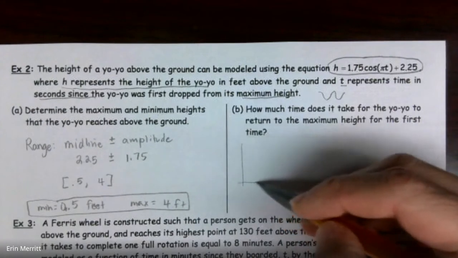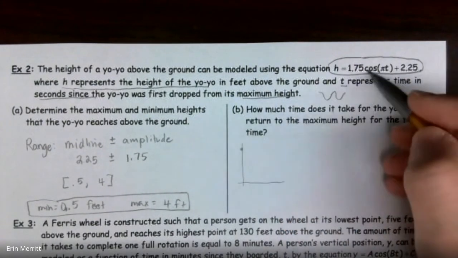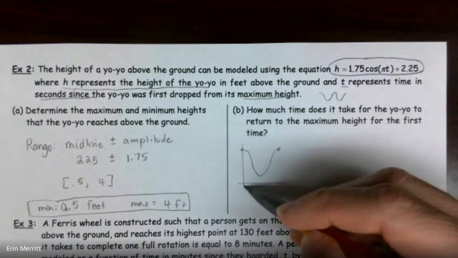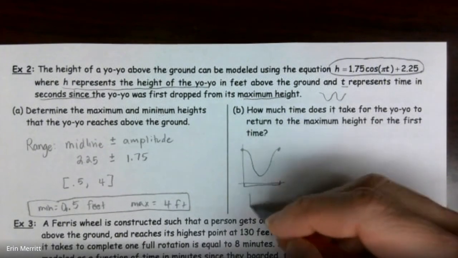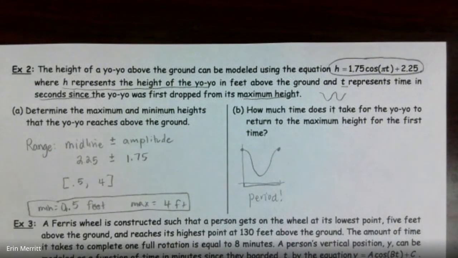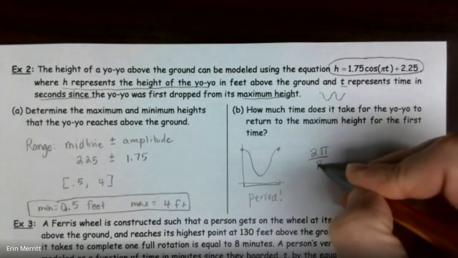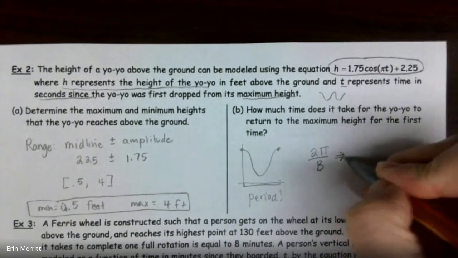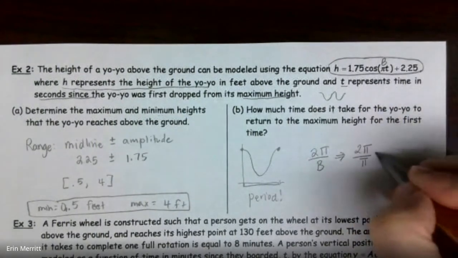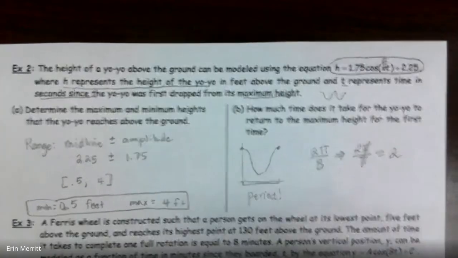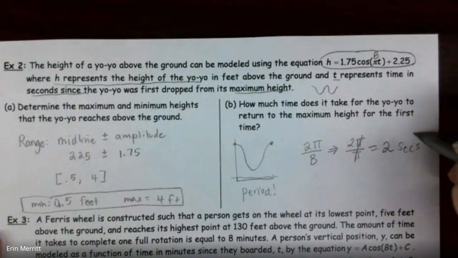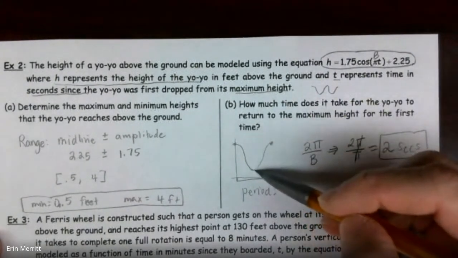It says that it's starting at the maximum height, and it's a cosine graph, so it drops down, and then it comes back up. If they're asking how much time has elapsed, what they're really asking is what is the period of the graph, because that's the length of that cycle. So if we do 2 pi over b, that'll get us our answer. In this case, that would be 2 pi over the b value of pi, which is 2. And time is in seconds, so this would be 2 seconds that it takes when you drop the yo-yo for it to come back up to the top.